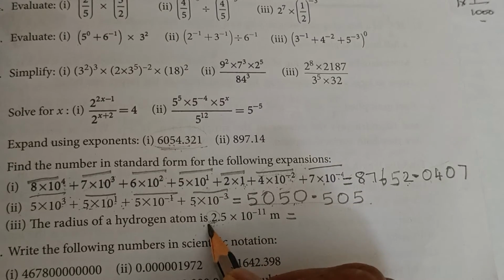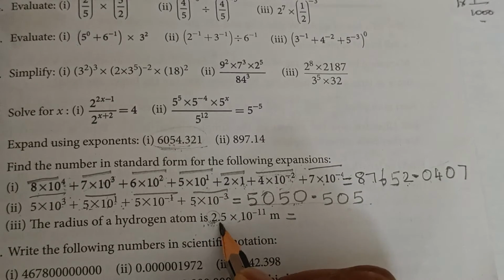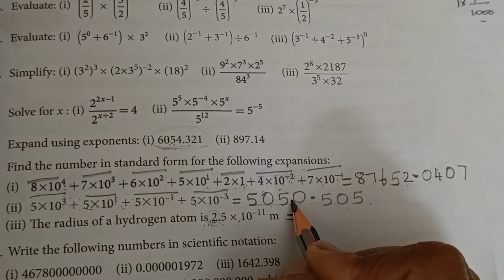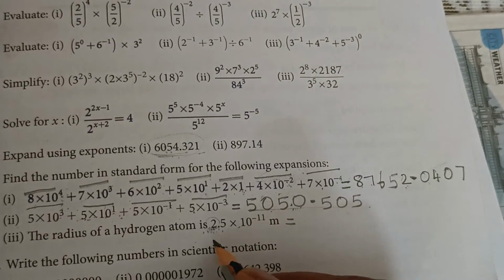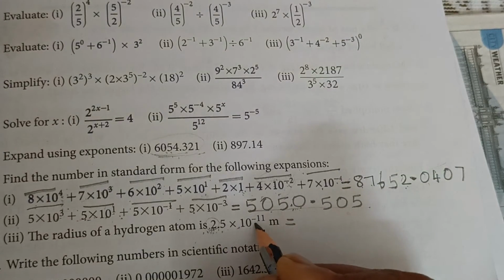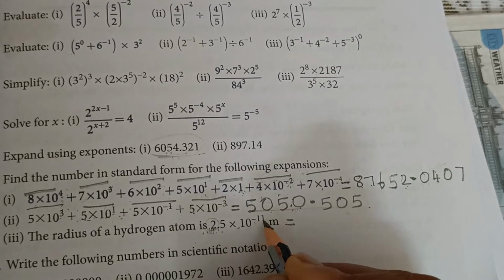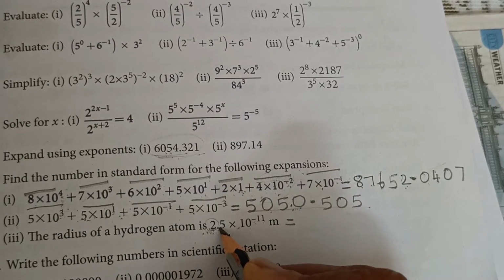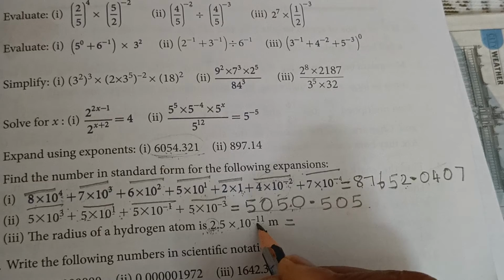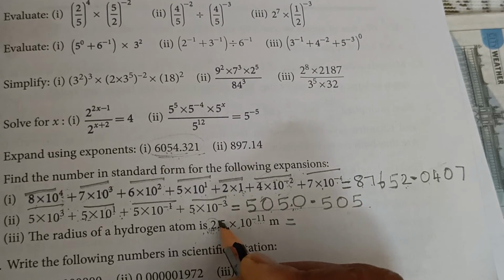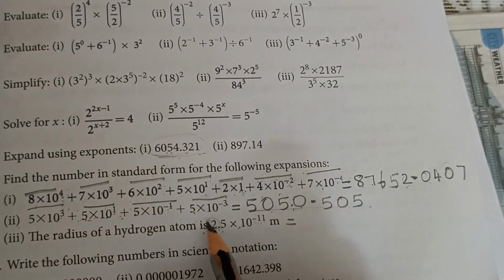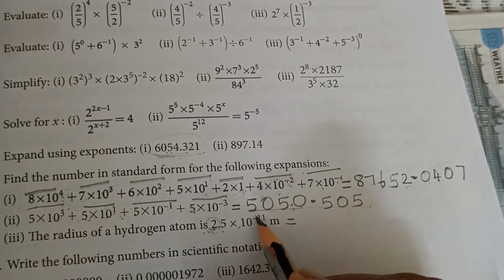Okay. So this is given in scientific form. We have to write it as what form? In standard form of a decimal number. Now to change into standard form, you look at the power of 10. It is minus 11. So if the power is negative, you have to move the point 11 digits. The power is 11, so you have to move 11 digits to the left side. Towards your left hand side we have to move. How many digits? 11 digits.